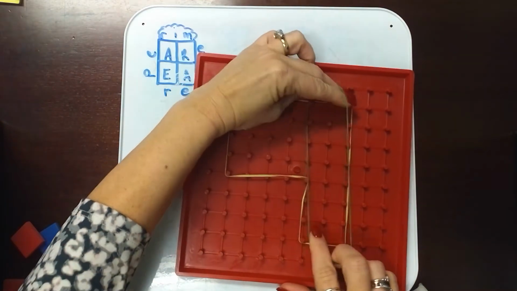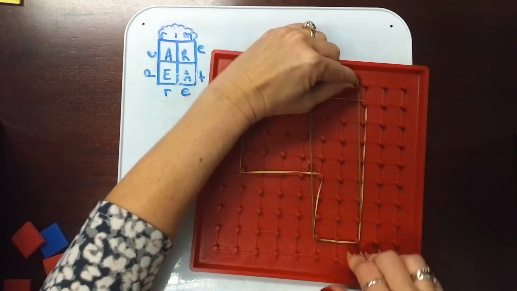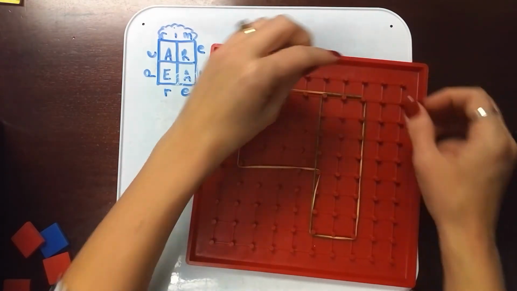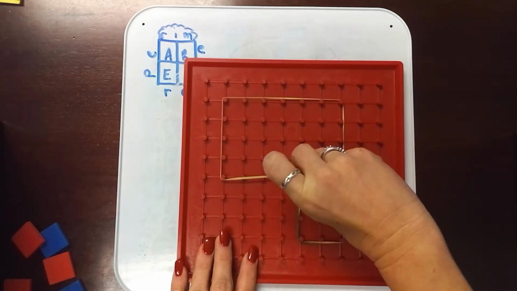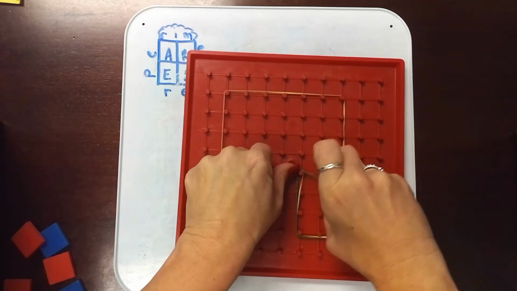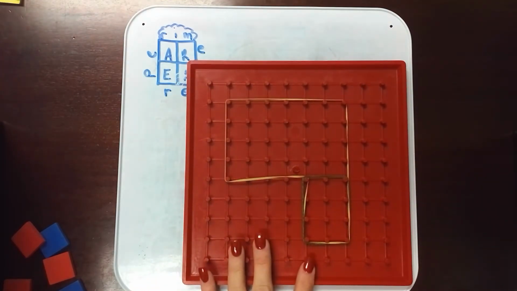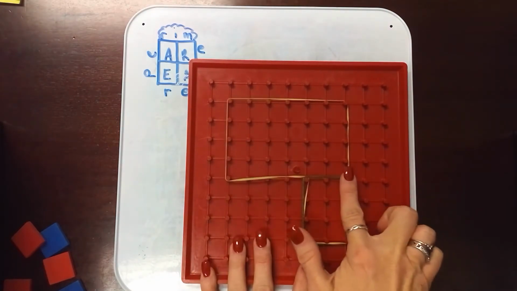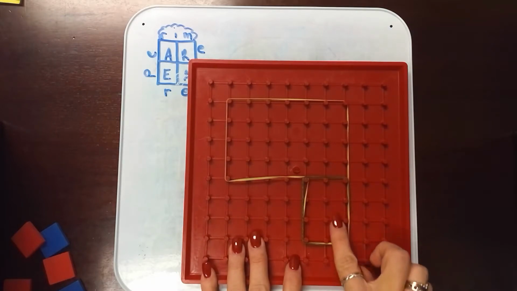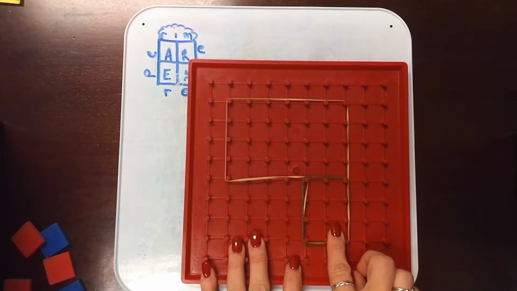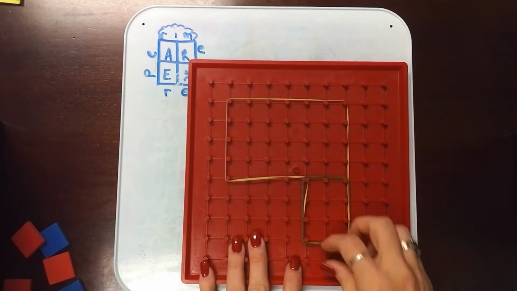Well, some students may break this rectangle up like this, and the geoboard is a great way to show them this concretely. Or a student could break this shape up like this. Either one is correct, right? Then you talk about finding the area of this first rectangle, and then finding the area of the second rectangle and adding those two areas together. Okay? So that is how you can do it concretely.